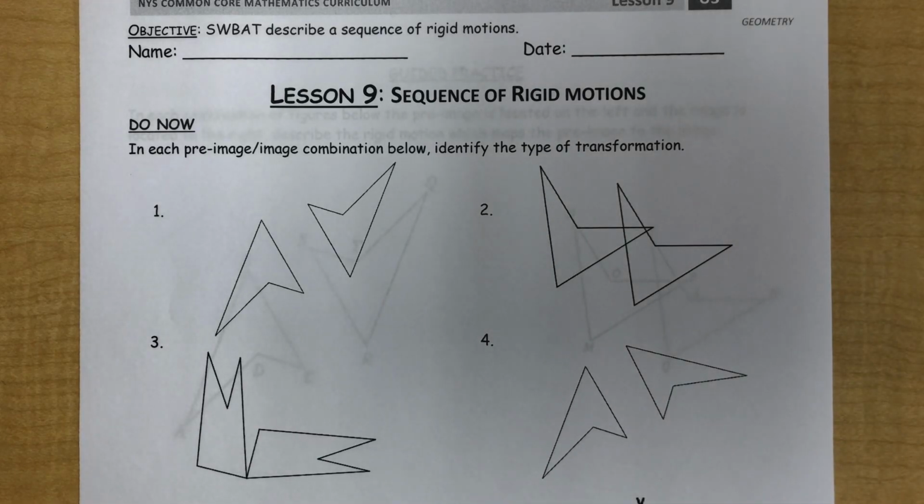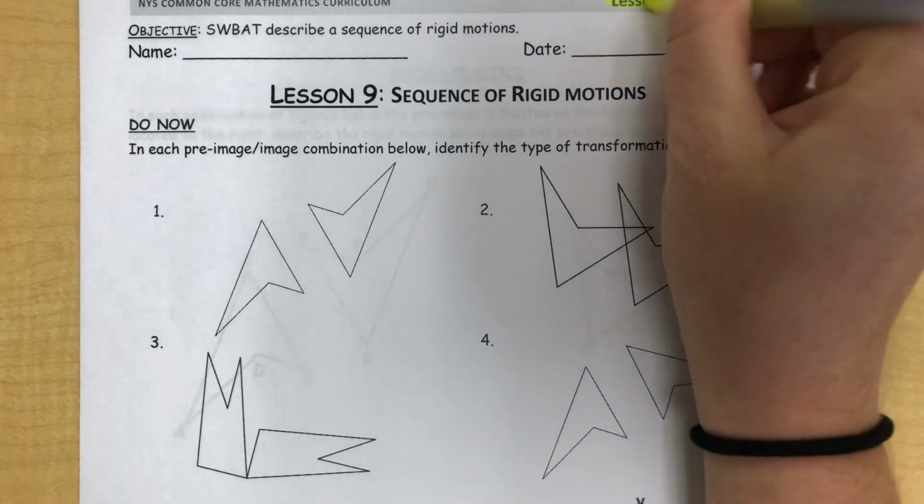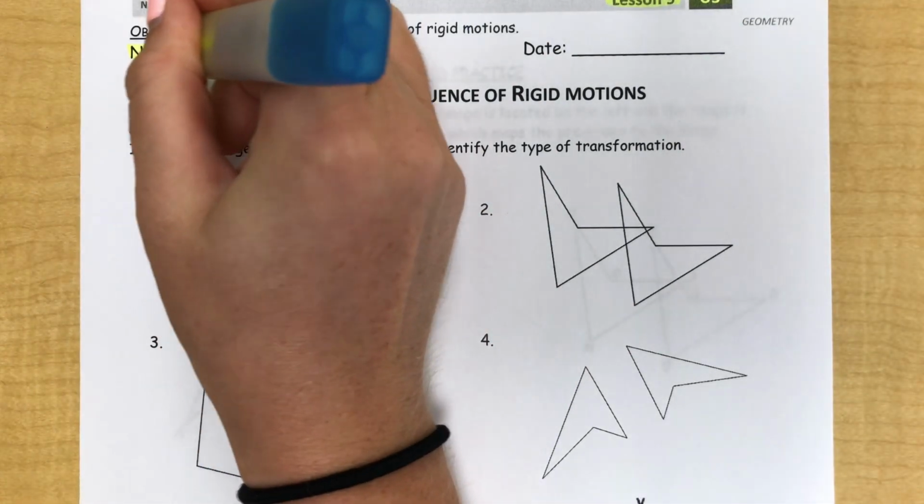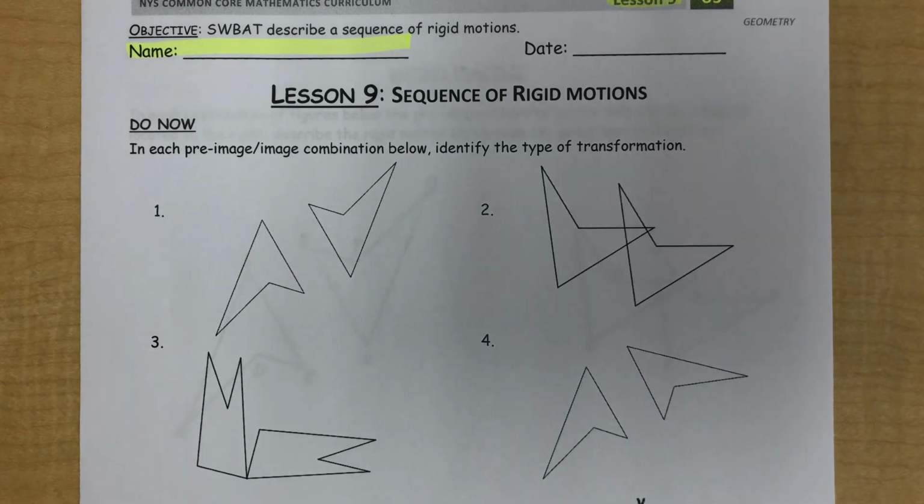Hey boys and girls, so today we're going to be going over Unit 3, Lesson 9, which is a sequence of rigid motions. First thing we need you to do is put your name at the top of the page, so that way you can earn credit for today's lesson. All right, so let's start off by reading the do now.